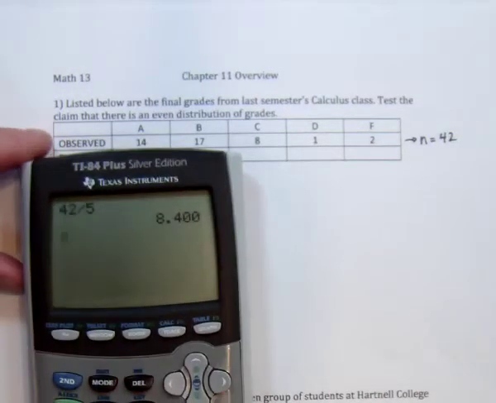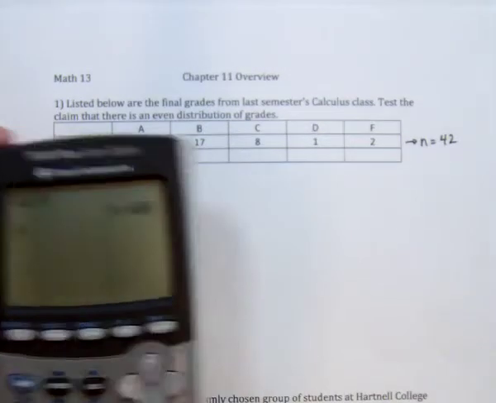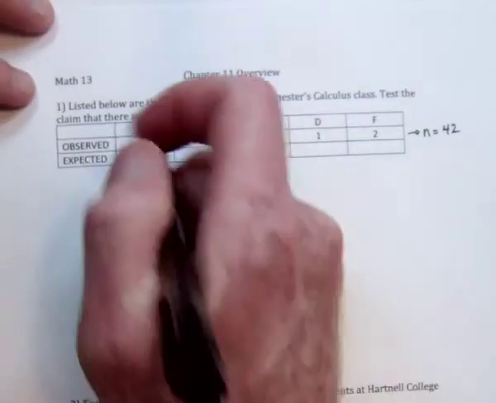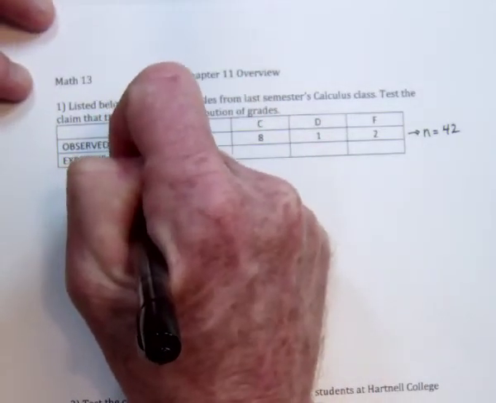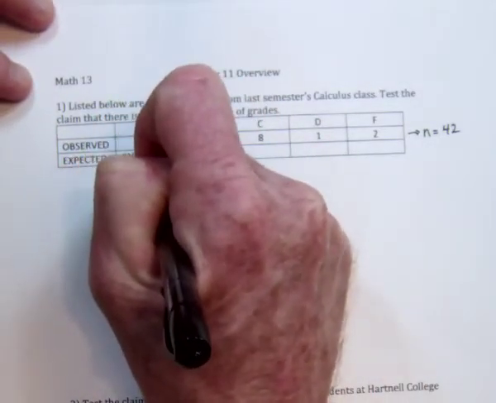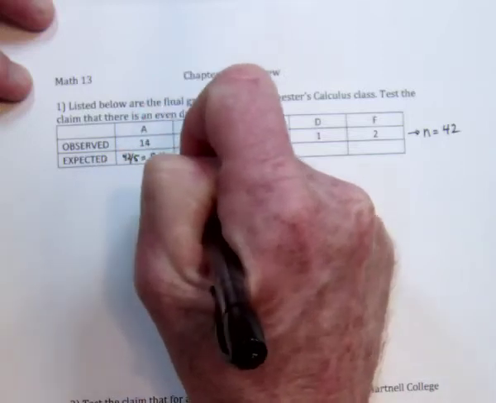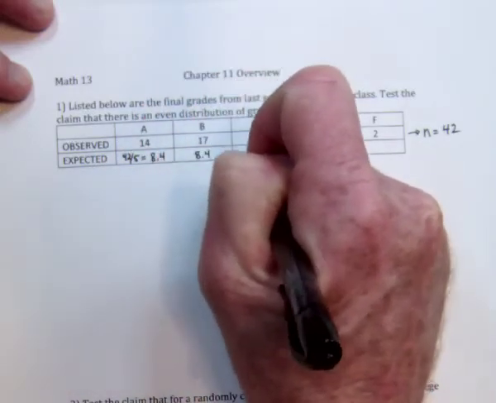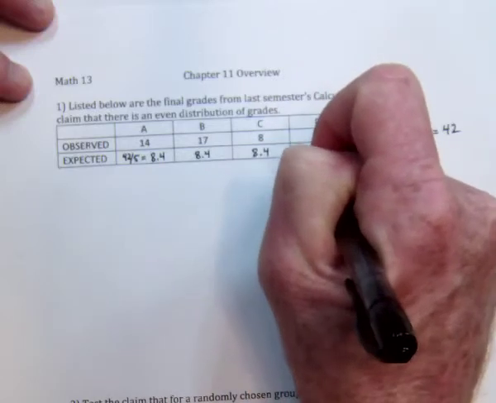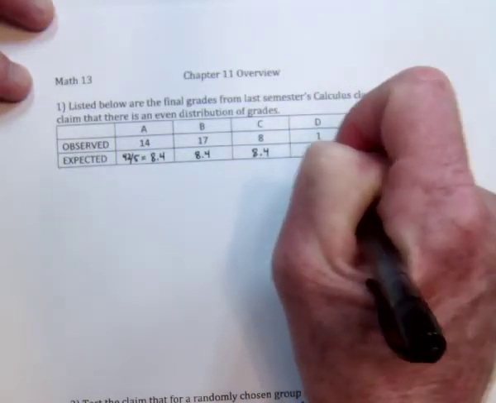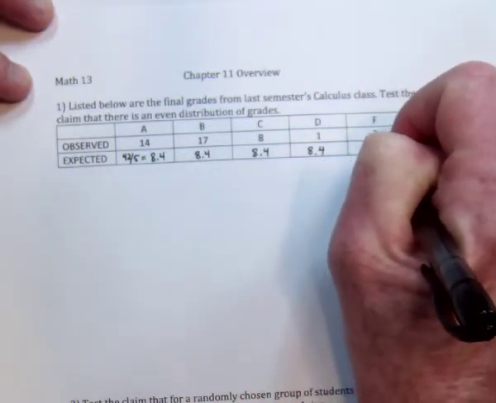That means that on average there would be 8.4 people in each category. So for this one I'll put 42 divided by 5, but that equals 8.4. So in theory, there should be 8.4 people in each category. And it's actually only the C's that are even close to that.